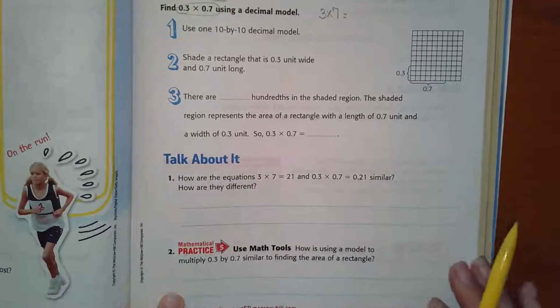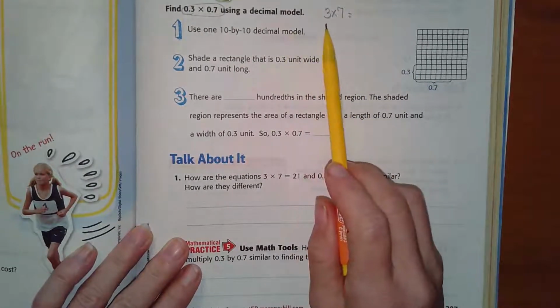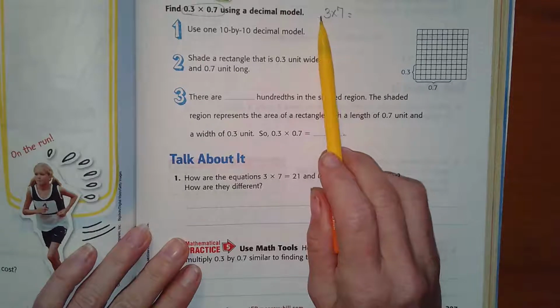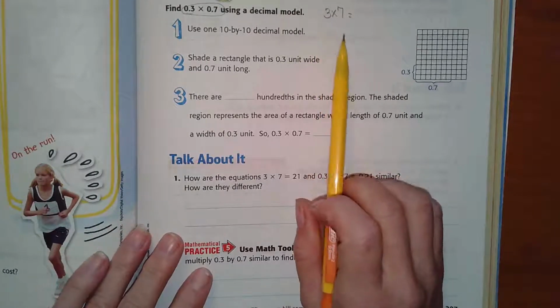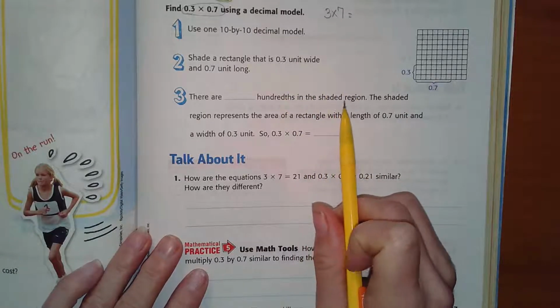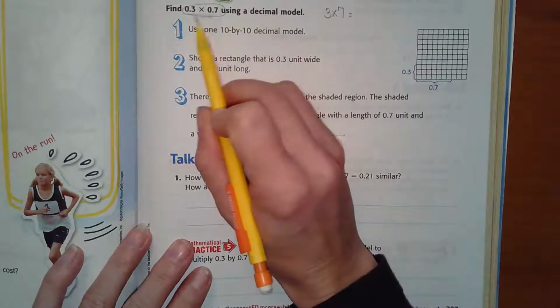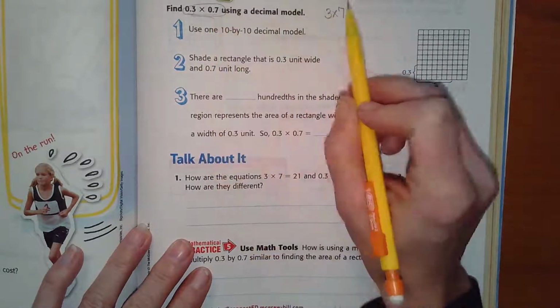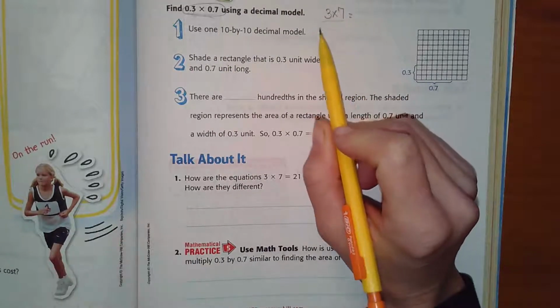As we begin to talk about multiplying with decimals, there are some old ideas that we need to connect to, some things that should be very solid for you. But then we need to also begin looking at the multiplication and what it means in a new way. So first of all, connecting it to the old. If we are going to solve 3/10 times 7/10, that looks an awful lot like 3 times 7. So that's where we're going to begin.